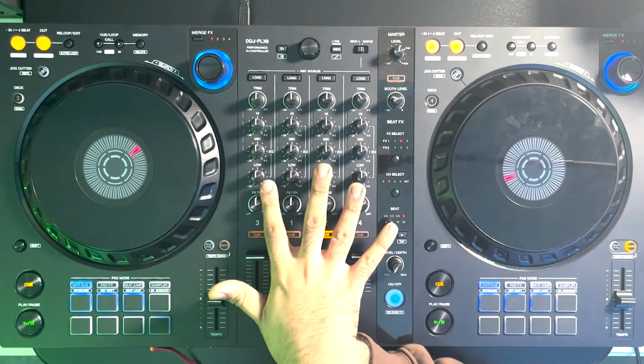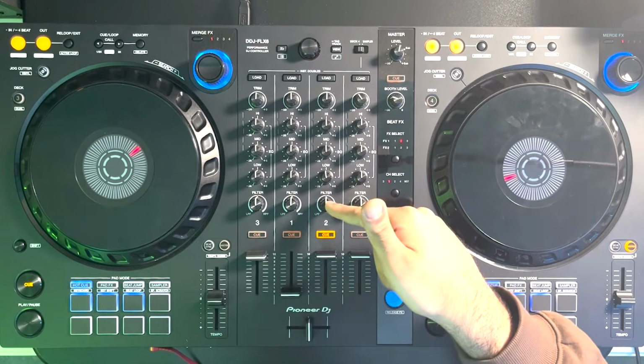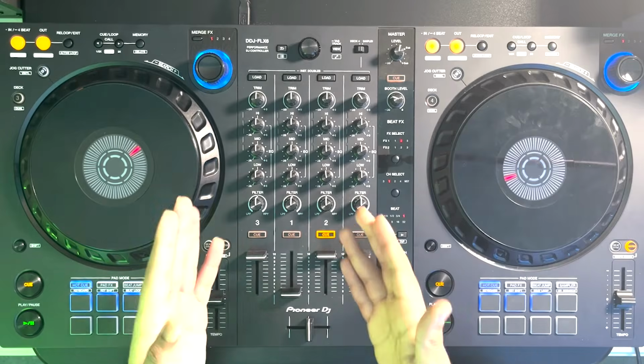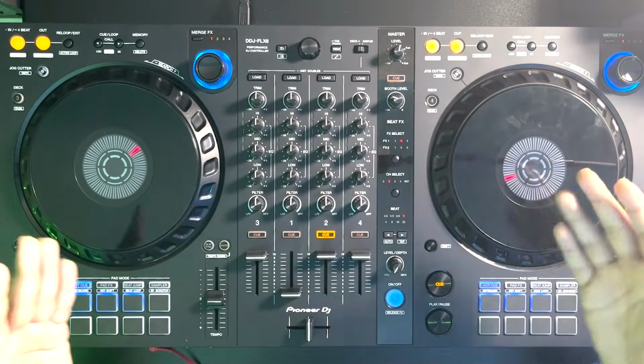Last thing to talk about in the mixer section here is the filter knob. Now in Rekordbox DJ, you can configure this filter knob to act in different ways, such as acting as a noise filter, but for the most part, it's gonna act as a low pass and a high pass filter. So think of this as the EQ section, but more general.